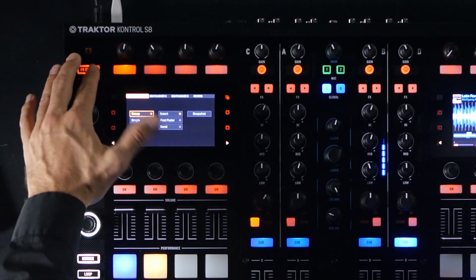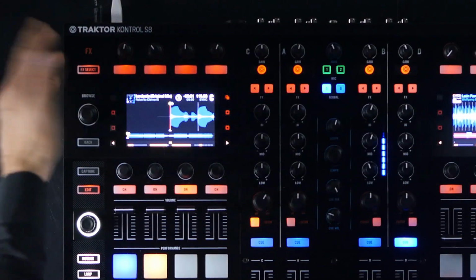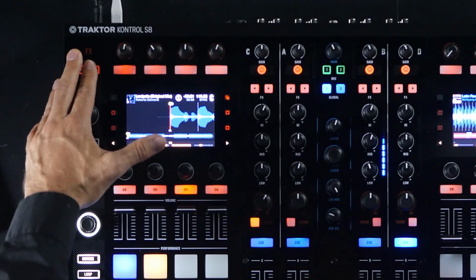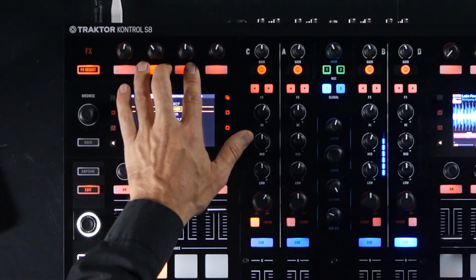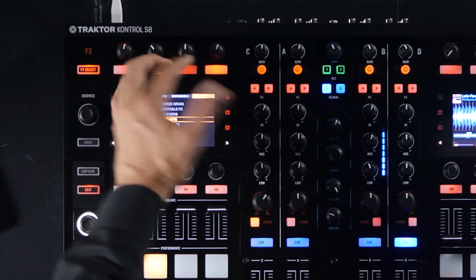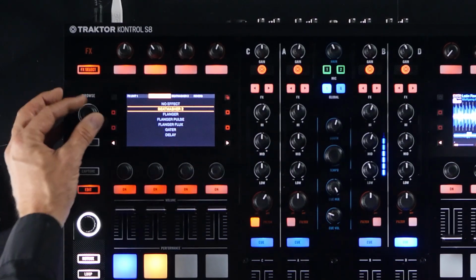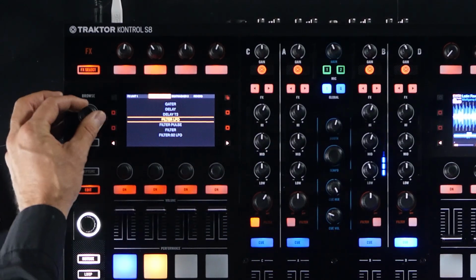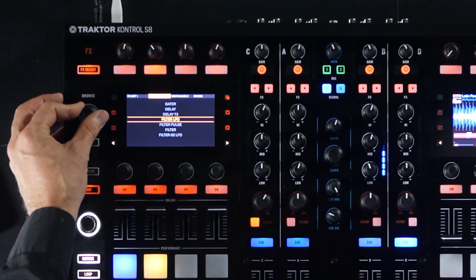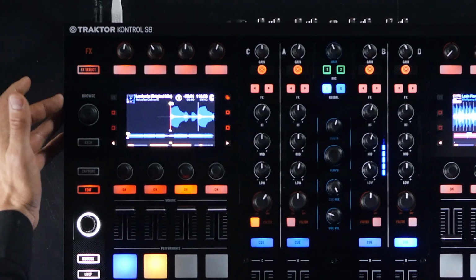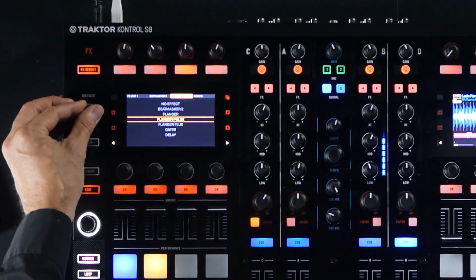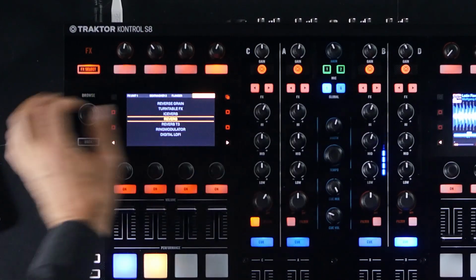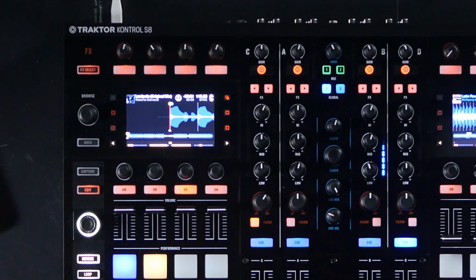Let's go ahead and press Effects Select to get out of that. Or if we actually want to change the effects, let's press Effects Select and then press the button underneath the effect that we want to change. So there's 3. We can select either one and then use the encoder to scroll through the list of available effects. Let's first start with Beat Masher. And then let's load a flanger. And then let's load a reverb. Sounds pretty good to me.